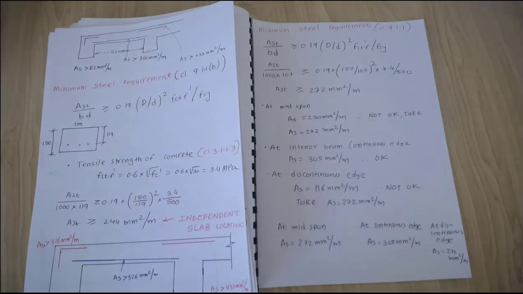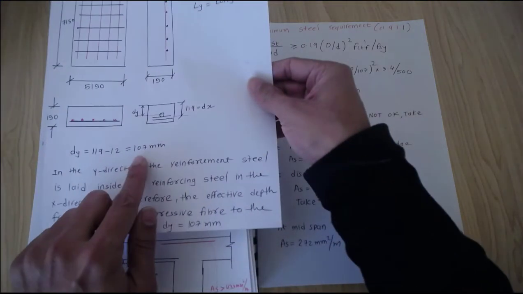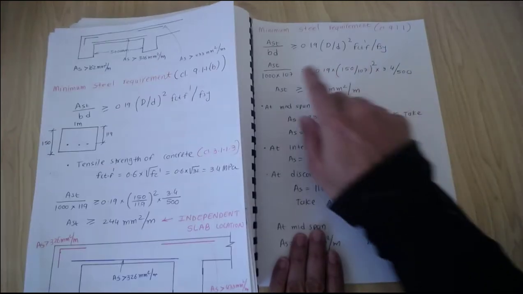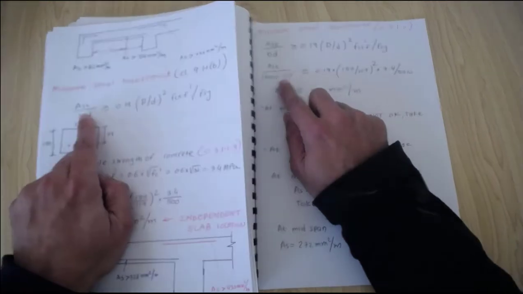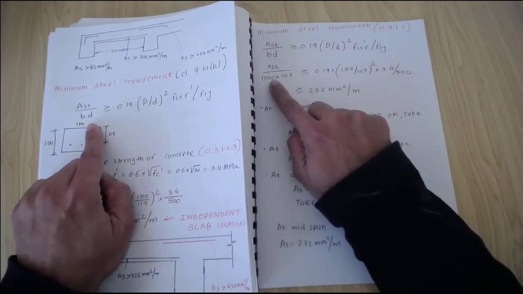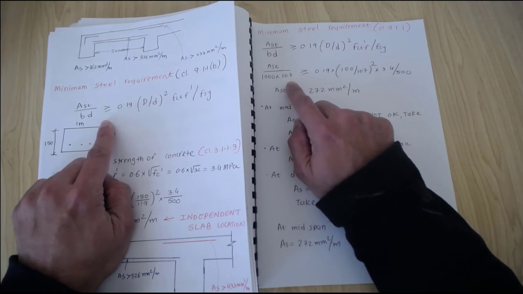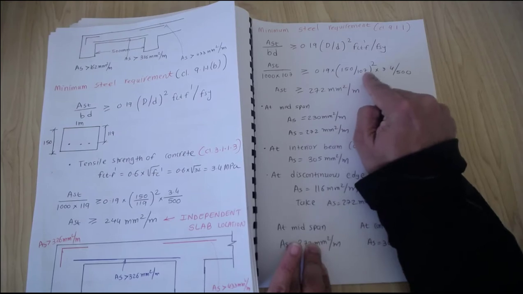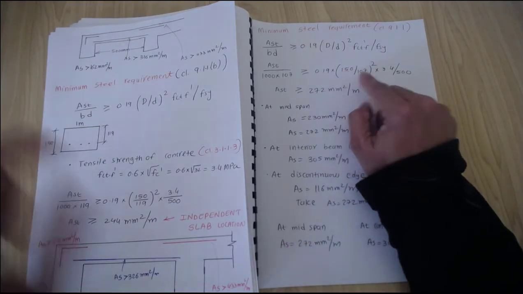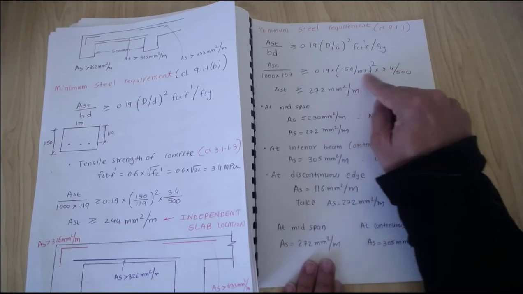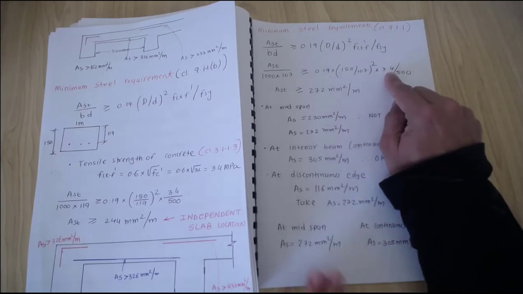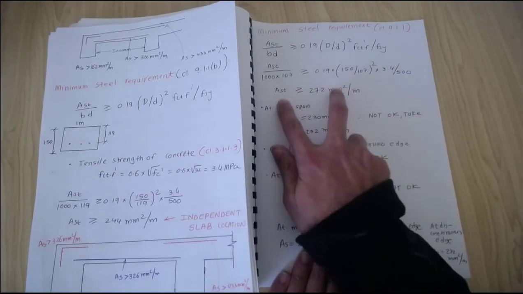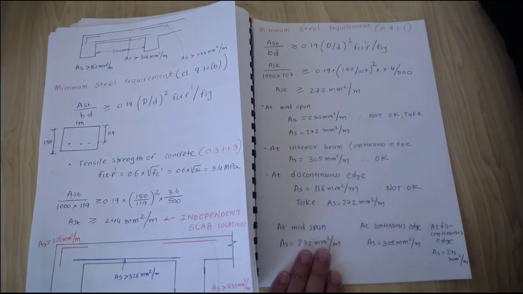The d we calculated was 107. That 107, dy, we are going to use here, and that is the only difference. So Ast is, for a 1 meter wide strip, times 107, that d, greater than or equal to 0.19, 150 over 107, that's the depth of the slab, 150 over 107 that we just calculated in the previous video, times 3.4, which we did previously, over the yield strength 500. So if you work it out, this 272 will give me the minimum reinforcement.